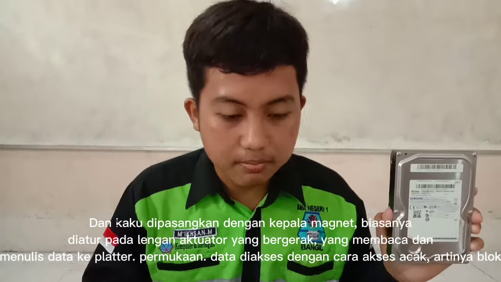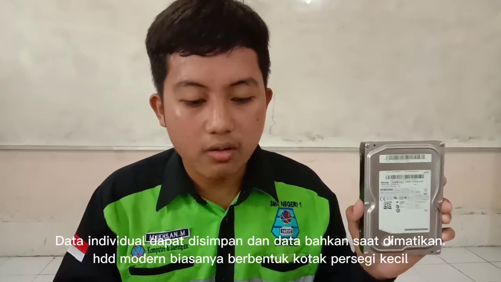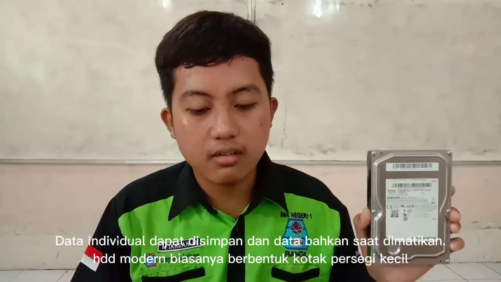Data is accessed in a random access manner, meaning that individual blocks of data can be stored and retrieved in any order. HDDs are a type of non-volatile storage, retaining stored data even when powered off. Modern HDDs are typically in the form of a small rectangular box.